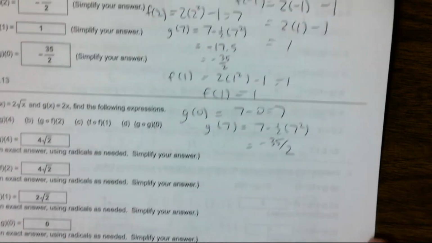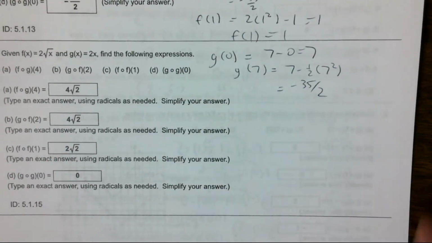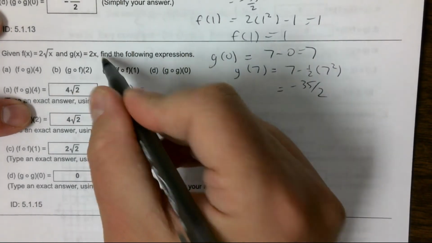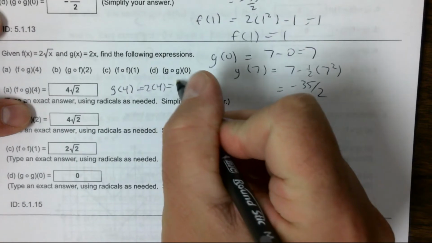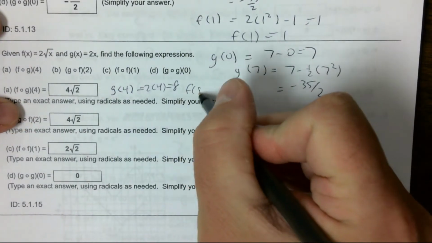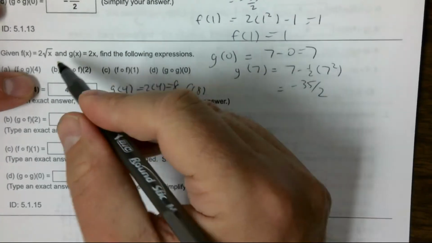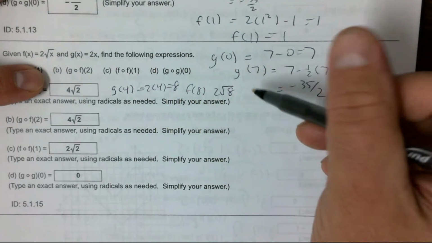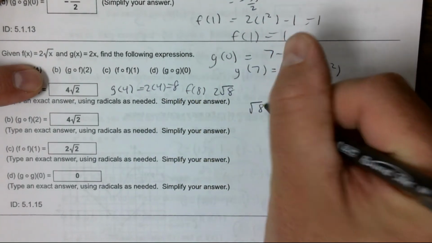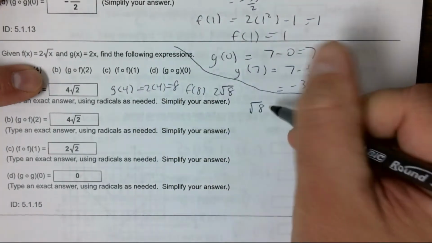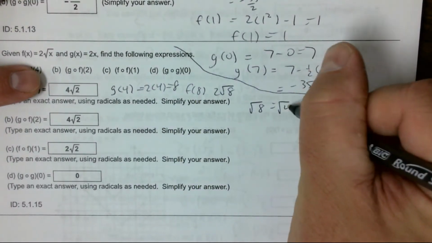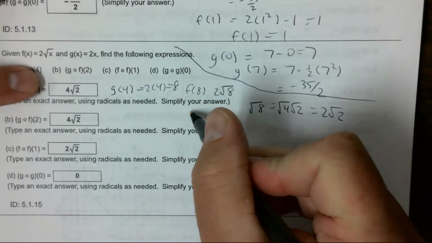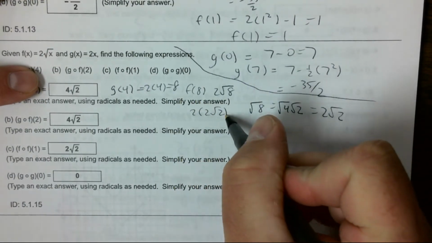Okay, now on these you're doing g of 4 first. And so you're doing 2 times 4, which is 8, and then you're doing f of 8, so that'd be 2 square root of 8. Now, the tricky part about square root of 8 is that it could be written as square root of 4 times square root of 2, which is 2 square root of 2. So then we have 2 times 2 square root of 2, which is 4 square root of 2.